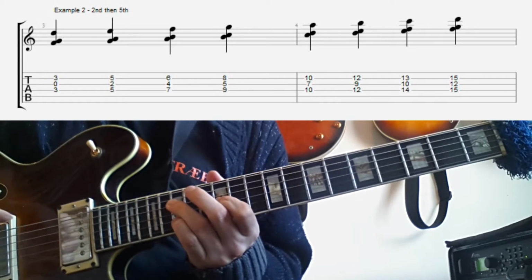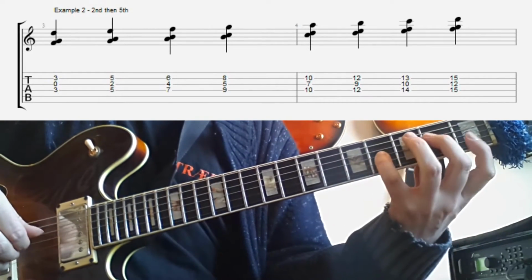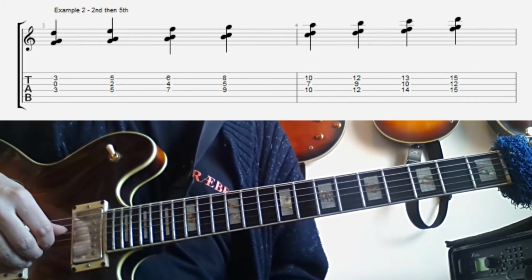Actually, it only goes to there, but basically it's the same structure, I'm just moving it up the scale.